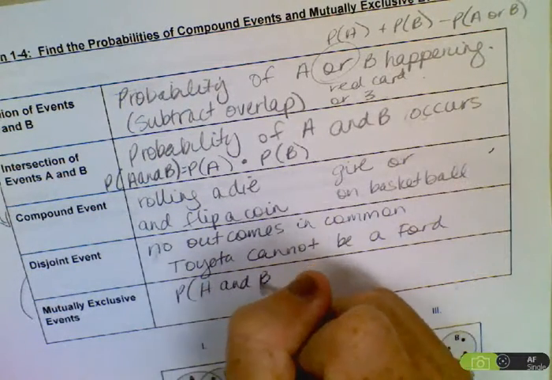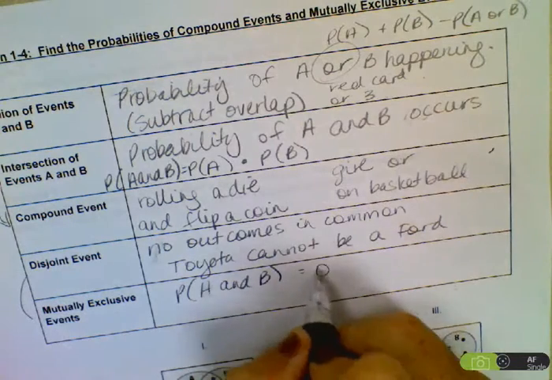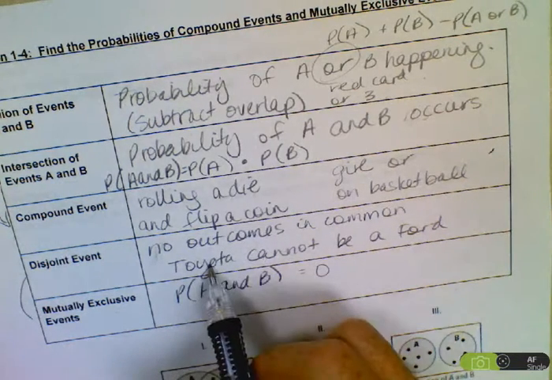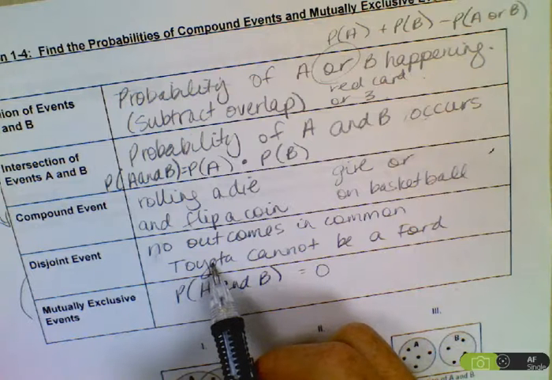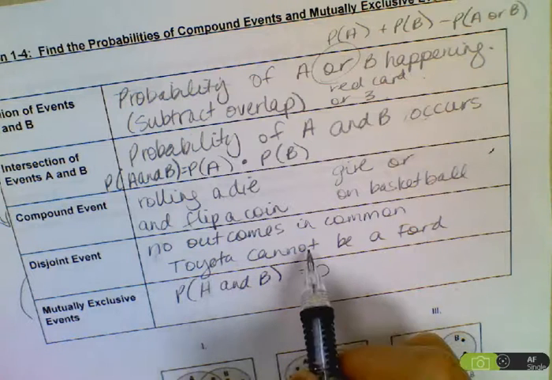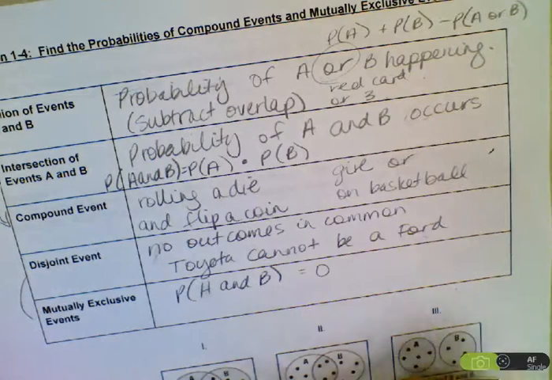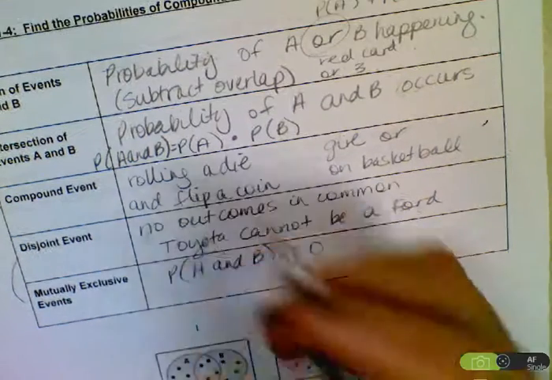And the probability of A and B happening equals 0. If you have 20 Toyotas and 20 Fords, out of those 40 cars, none of them can be a Toyota and a Ford. They cannot, that just cannot occur.